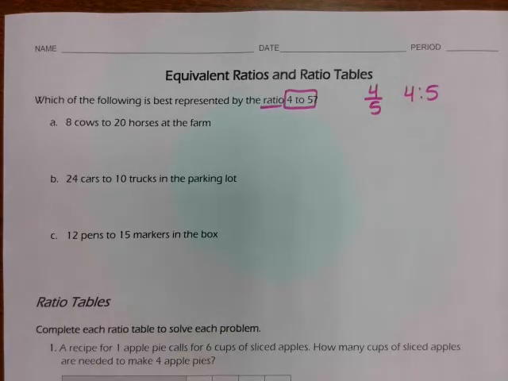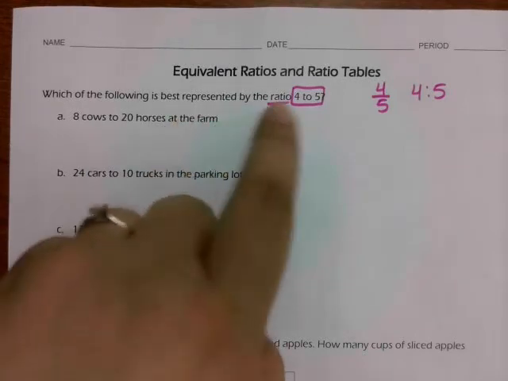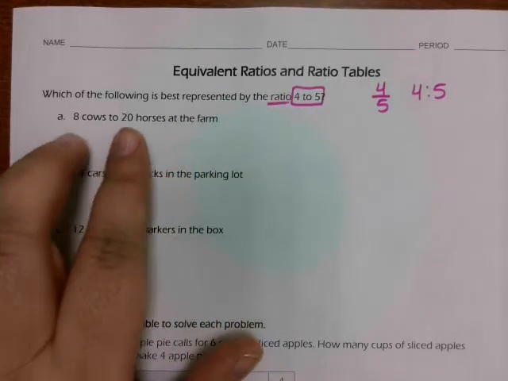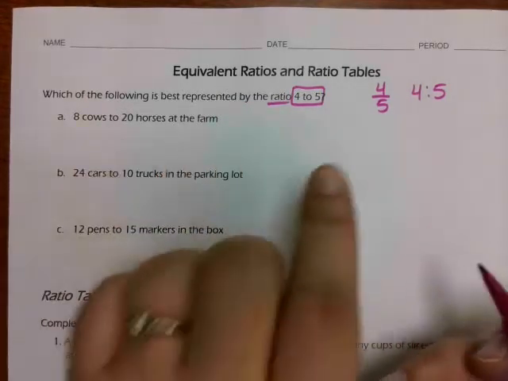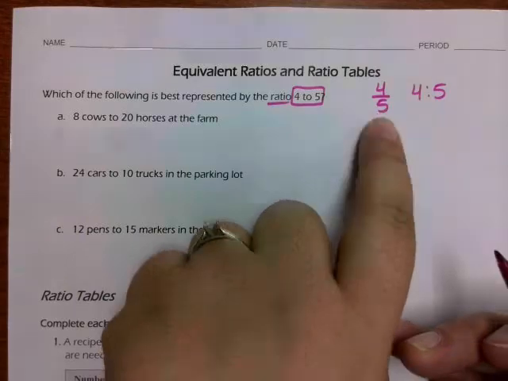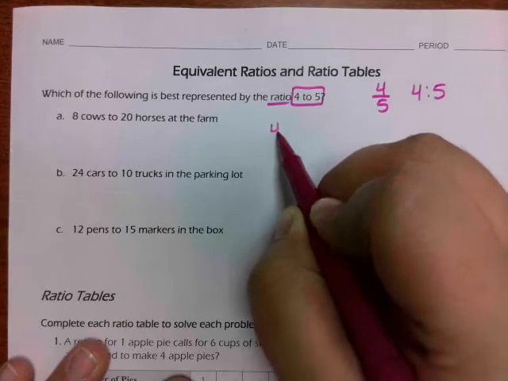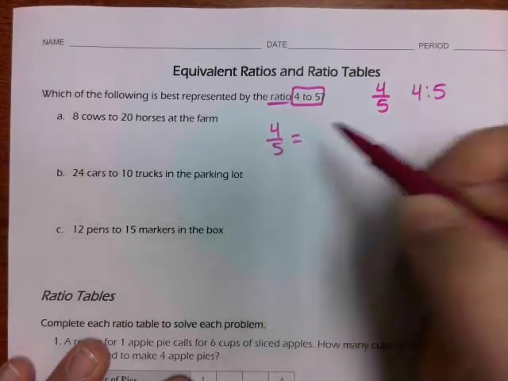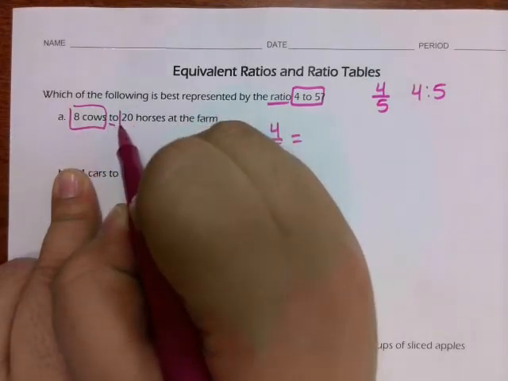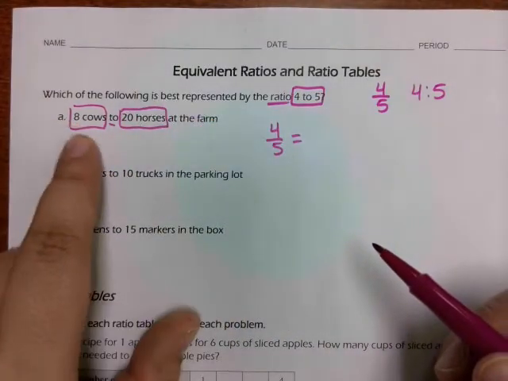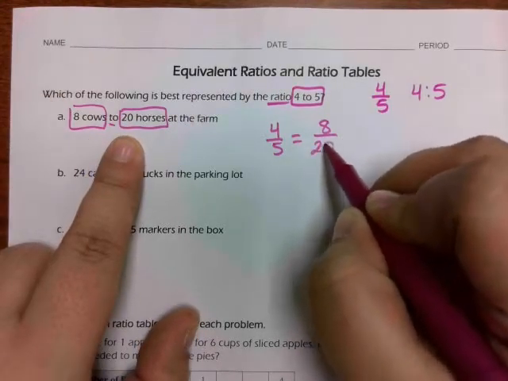So we want to determine which of these answer choices, A, B, or C, is represented by the ratio 4 to 5. But you notice that my numbers are all different here. So we need to set each of these ratios up to the ratio 4 to 5 and see which two are equivalent. So I'm going to start with my given ratio, 4 to 5, and set it equal to this ratio, 8 cows to 20 horses. Remember, whatever is given to you first is your numerator, and whatever is given to you second is your denominator.